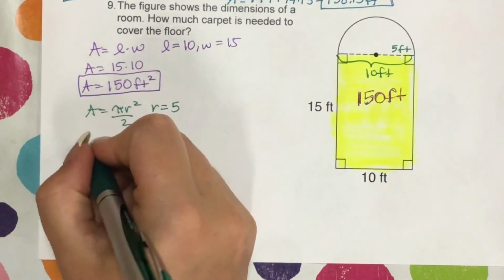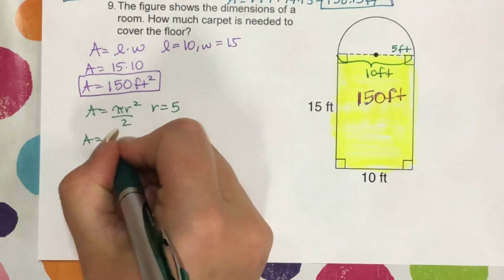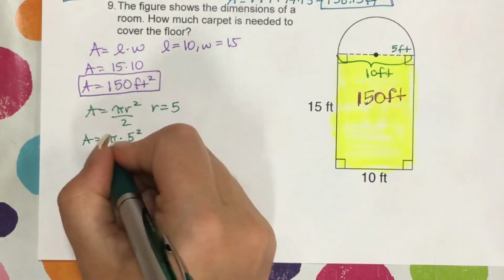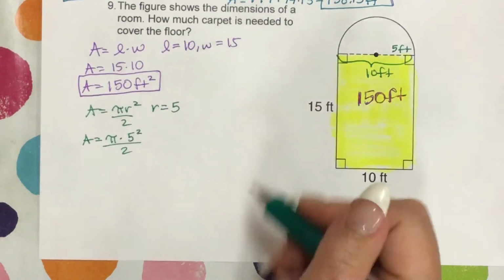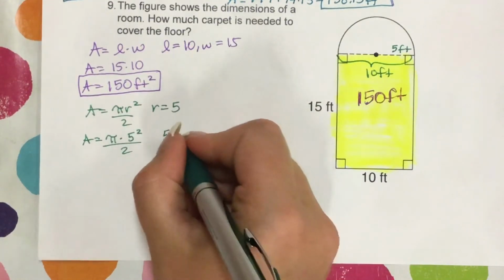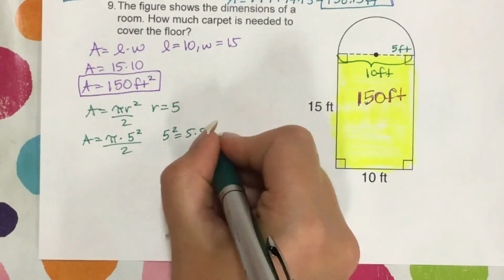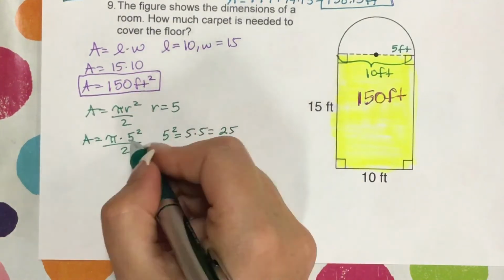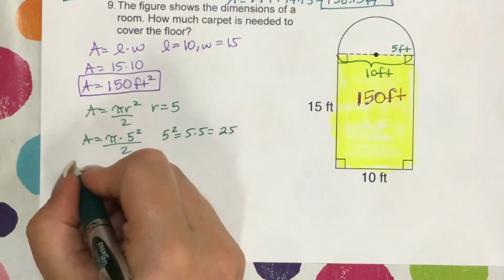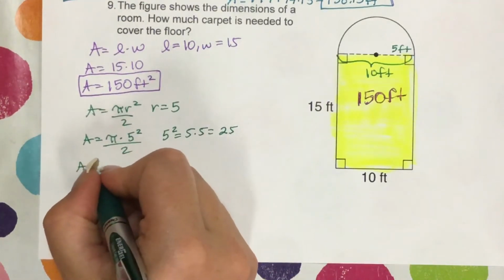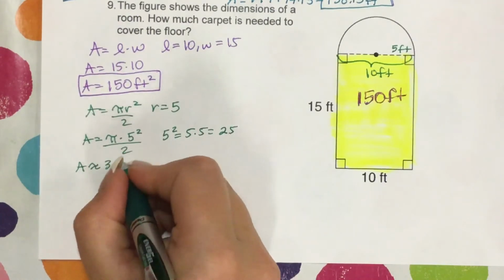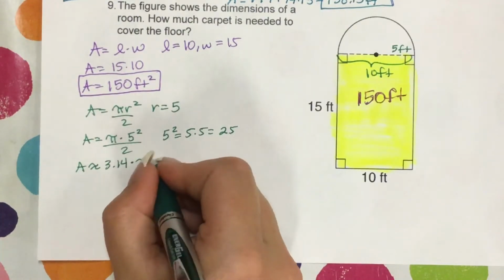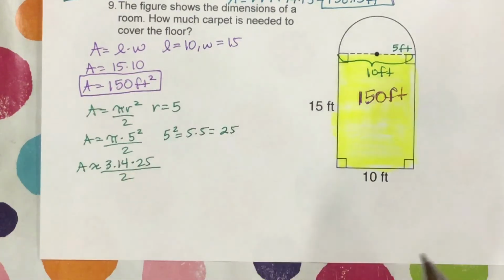So we're going to substitute that value in. We get area equals pi times 5 squared divided by 2. We have to do the order of operations, which means we do the exponents first. 5 squared is the same thing as 5 times 5, which is 25. So we substitute 25 in for 5 squared, and we end up with approximately, I'm going to put 3.14 in, times 25 divided by 2.